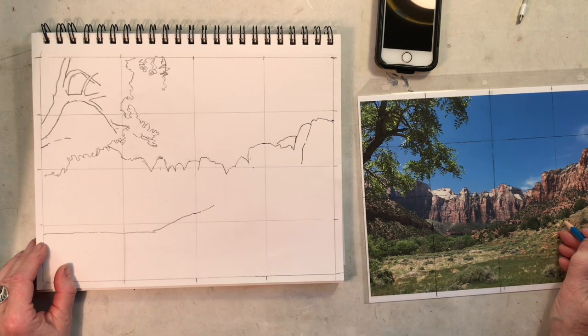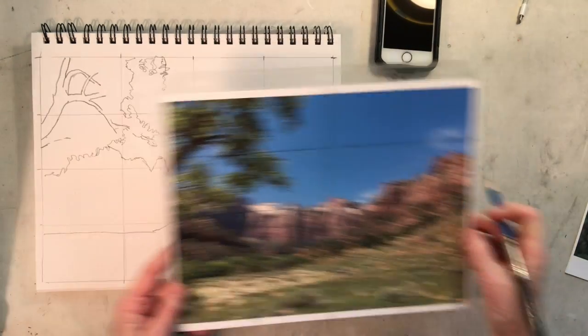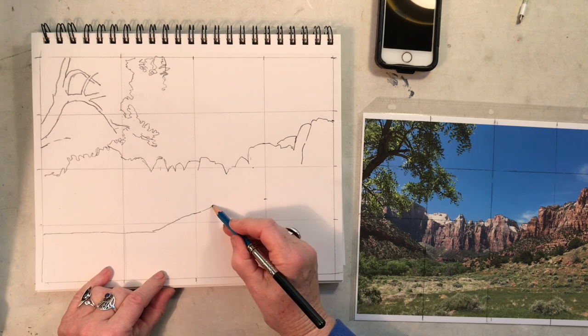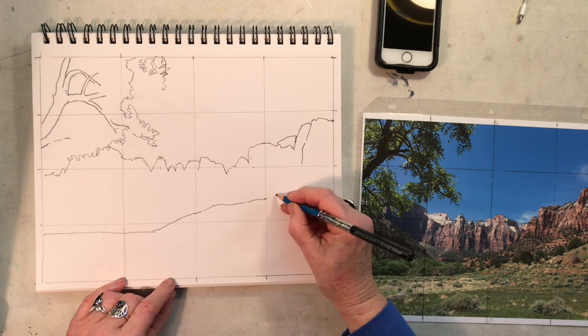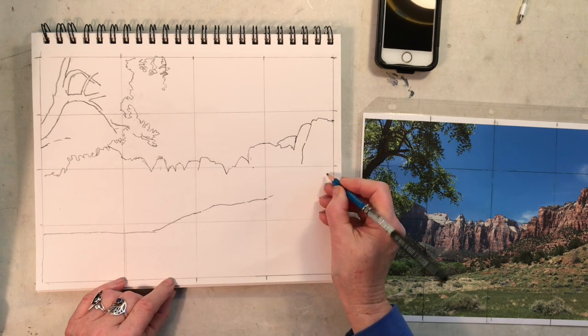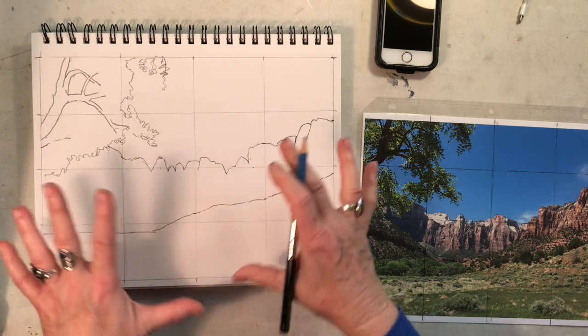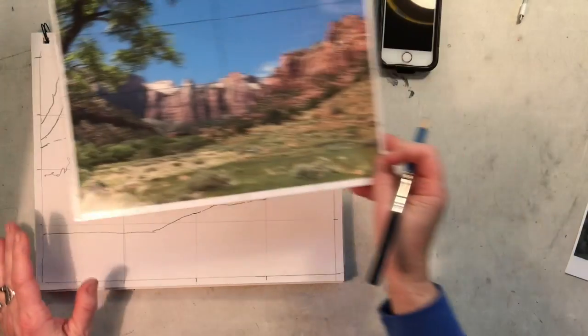Starts going up, and by the time we get to this point, it's still not halfway, it's about that. And there's going to be some bushes and stuff that go with that, but that's a little additional add-on. Right now we're just wanting to get the basics down here, and what's really happening in the basic part of it.